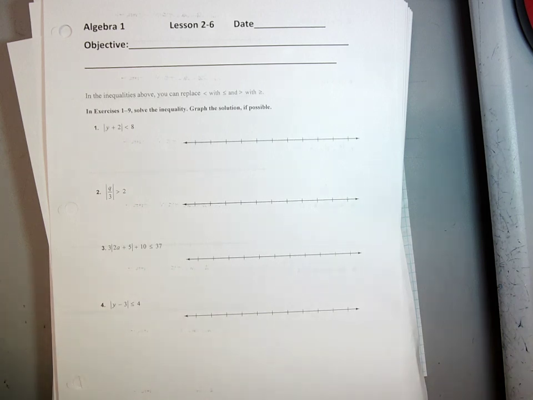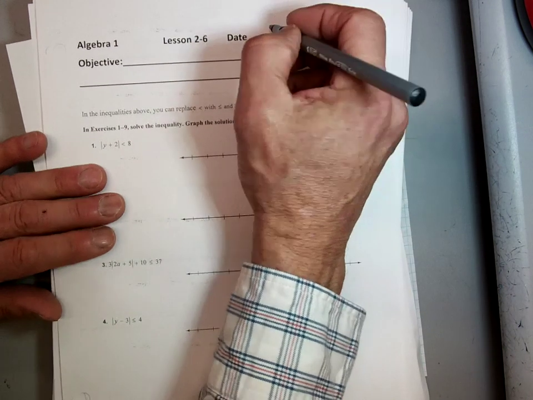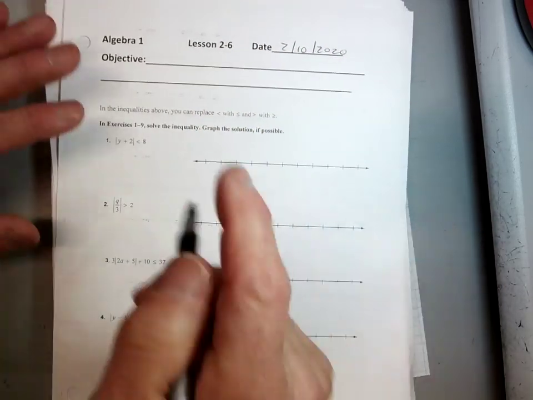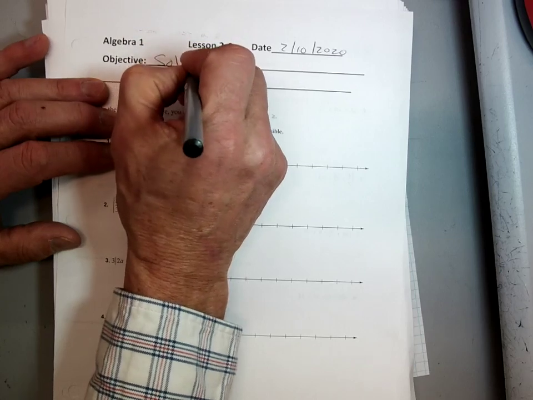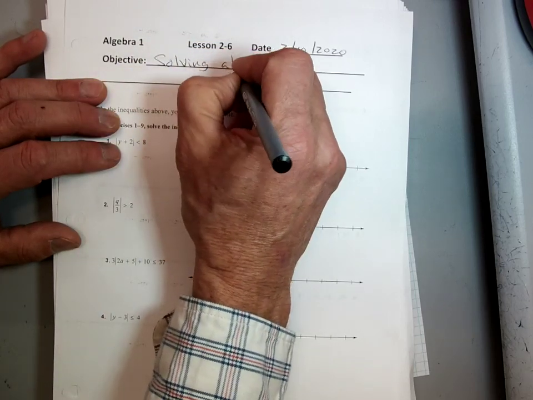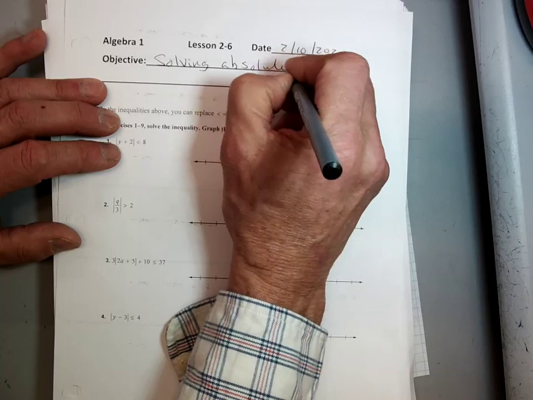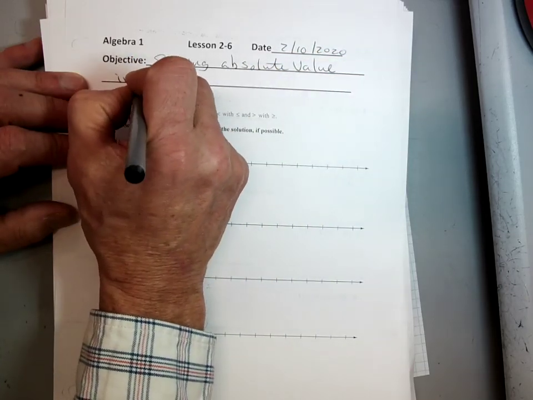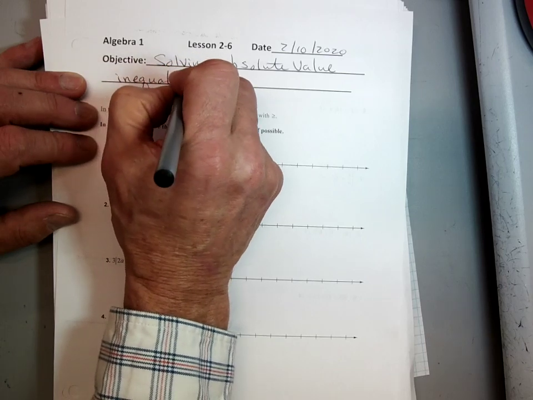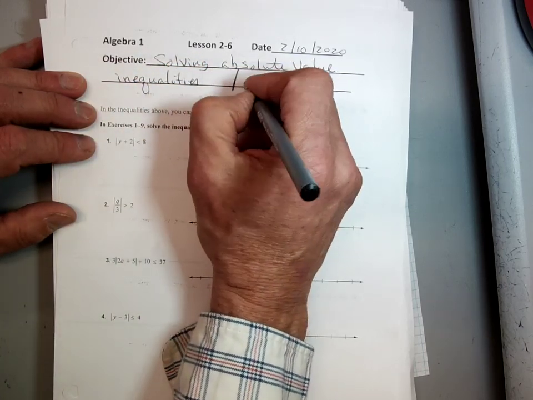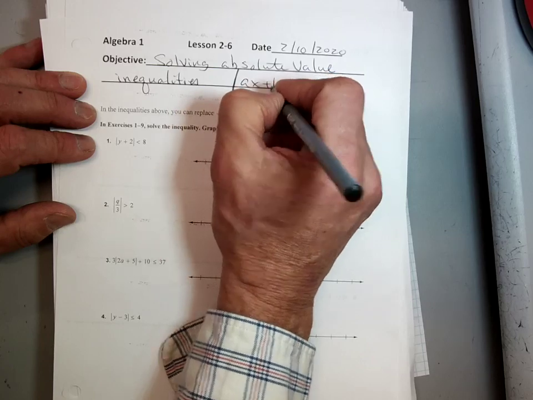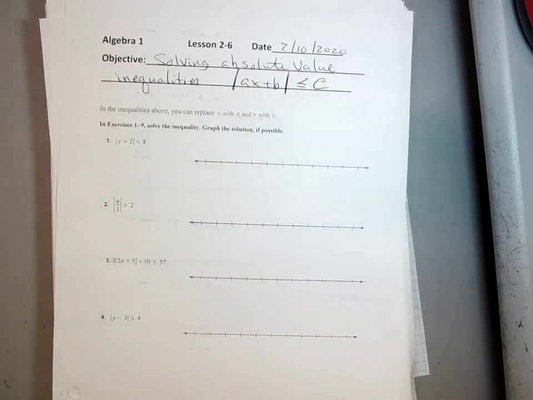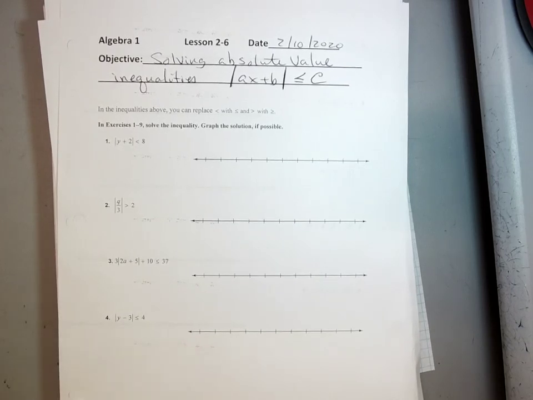Live. Okay, here we go. So today's date is 2/10/2020, and our objective today is solving absolute value inequalities. Inequalities. And they come in the form of ax plus b less than some number, or greater than or equal to, okay? So solving absolute value inequalities.